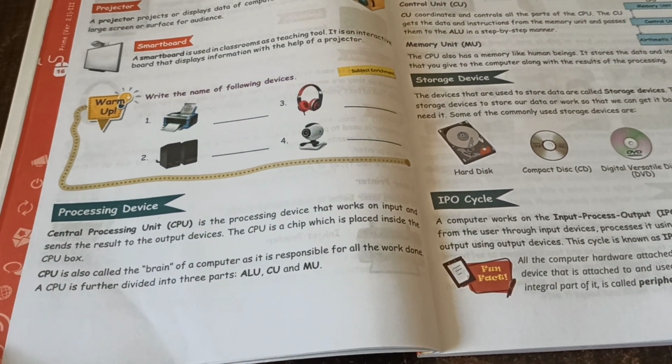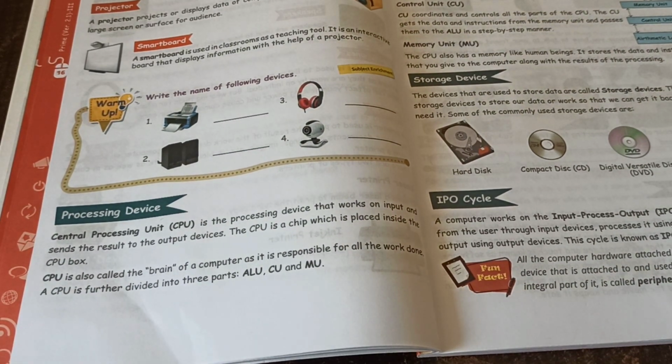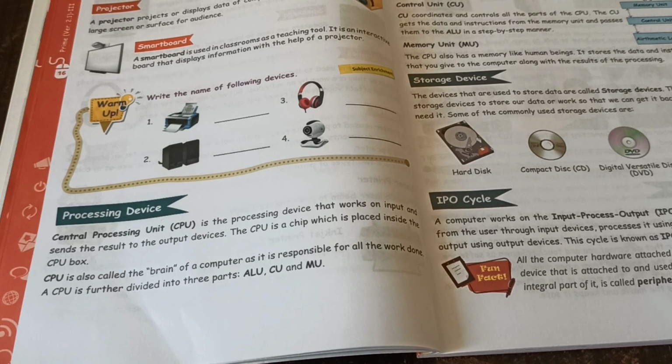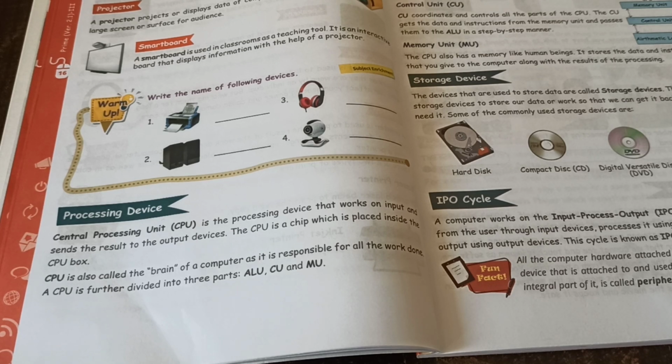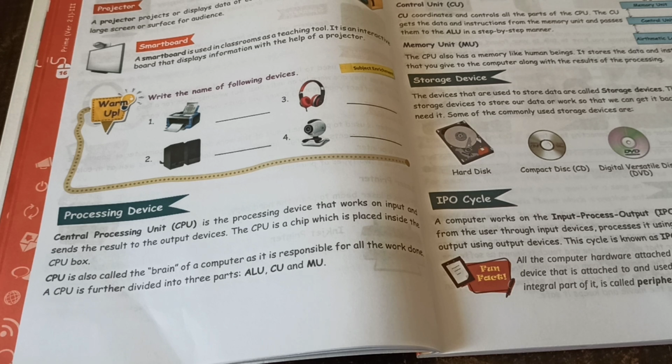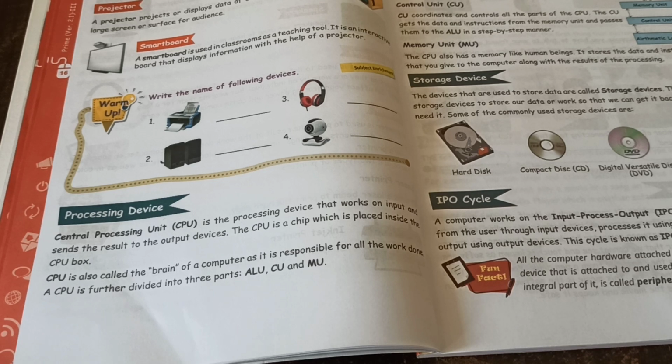CPU means Central Processing Unit. It is the processing device that works on an input and sends the result to the output devices. The CPU is a chip that is placed inside the CPU box. CPU is also called the brain of a computer, as it is responsible for all the work done. A CPU is further divided into three parts: ALU, CU and MU. ALU means arithmetic logic unit.